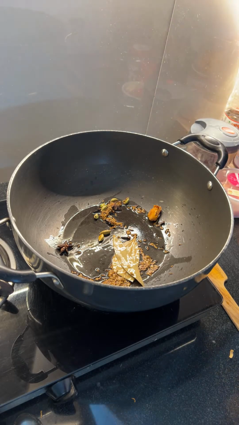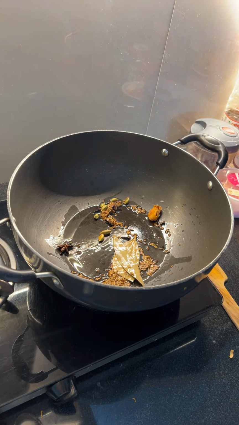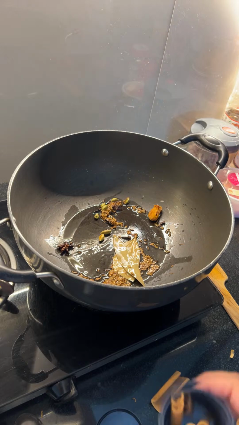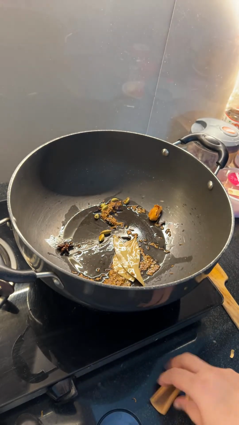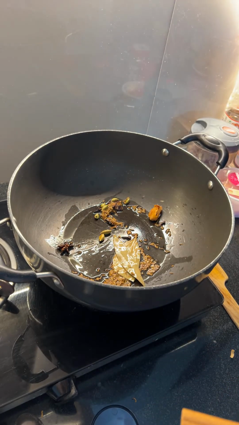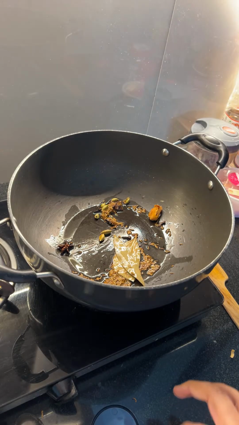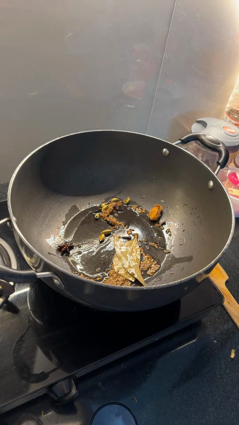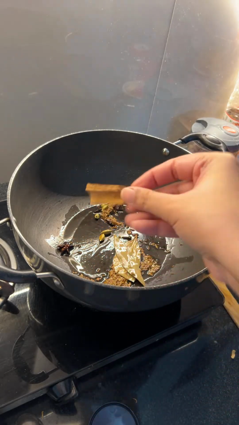I'll add cinnamon stick. Basically whole spices. So I have cinnamon sticks. So I will not use the whole of it. Like I keep my spices like this. I won't use the whole of it. Probably half. I have this half and I'll break it because we don't need so much. I'll use this much.